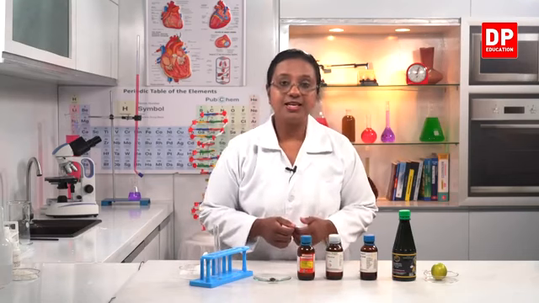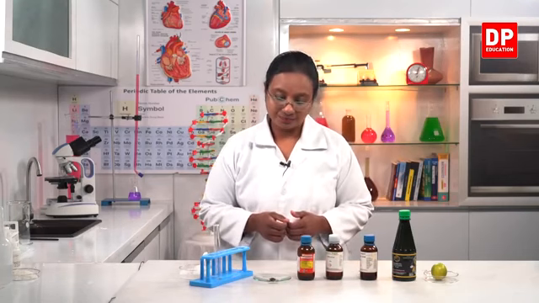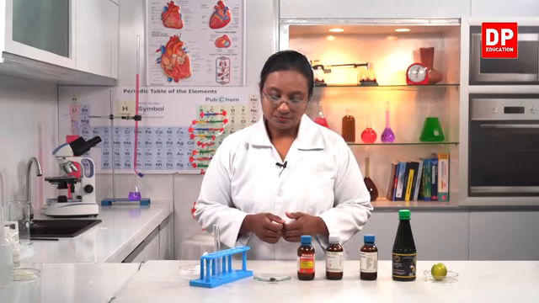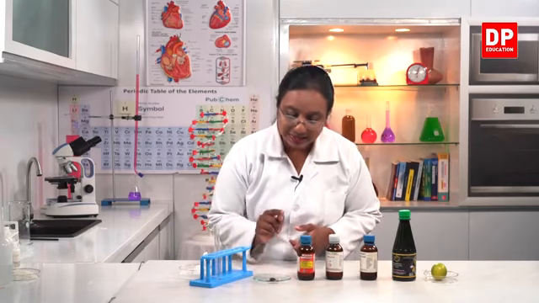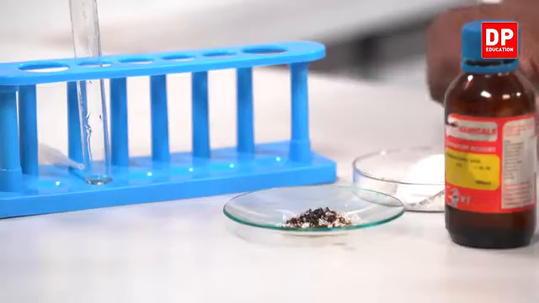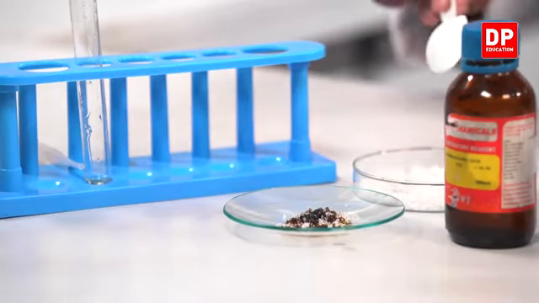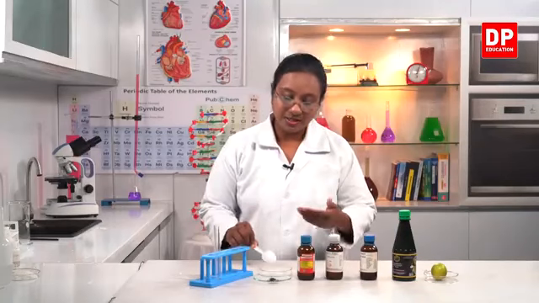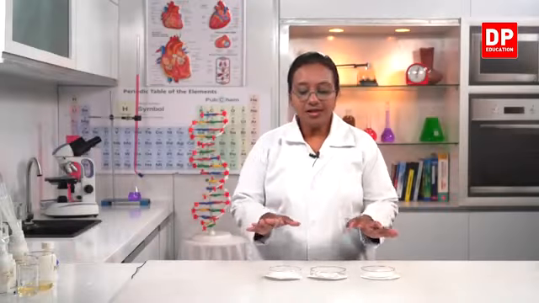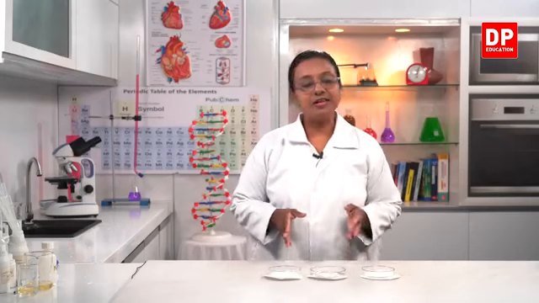Now you all can see the change clearly. So what is in the middle? The black color is carbon. So you can see initially the sugar was like this and now it has become, or it's turning into black color. So now we are going to observe the bases that we have in the lab.